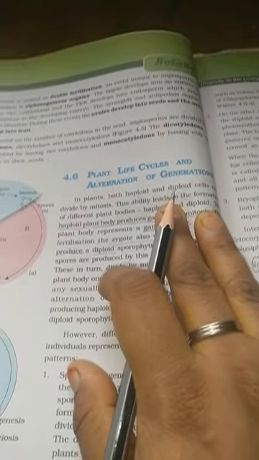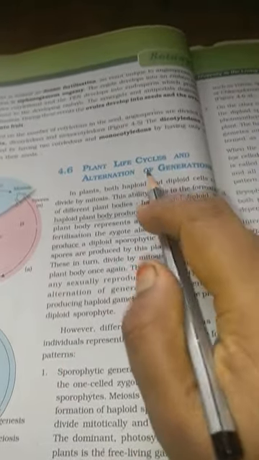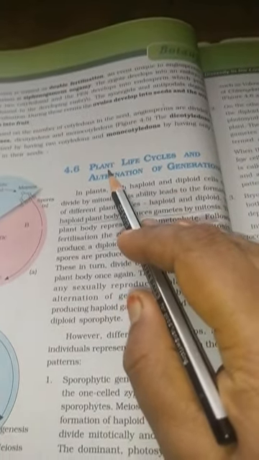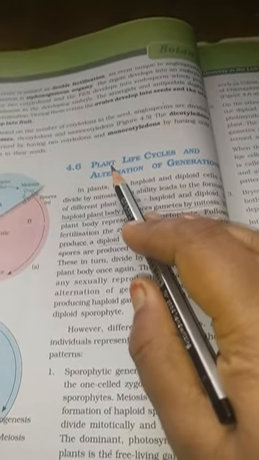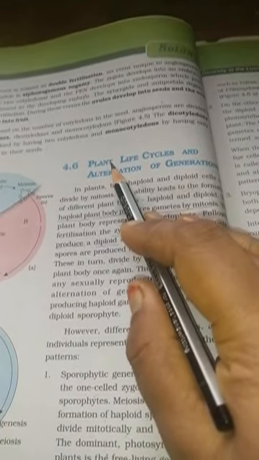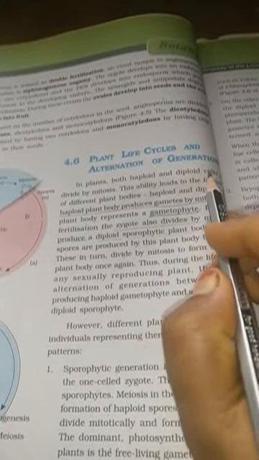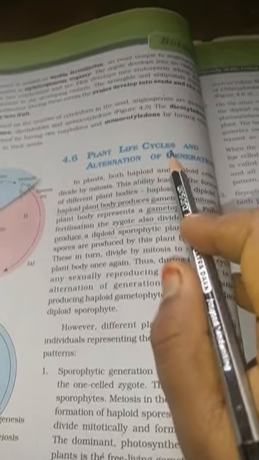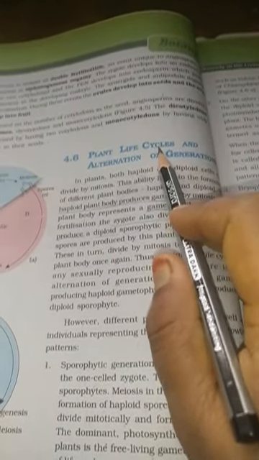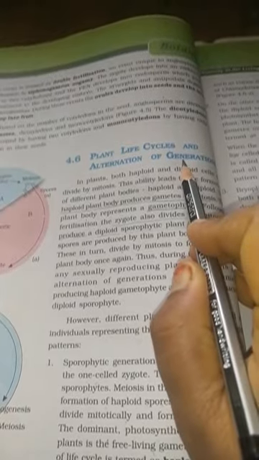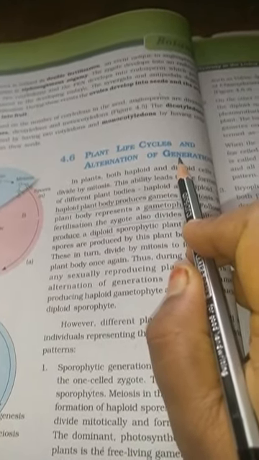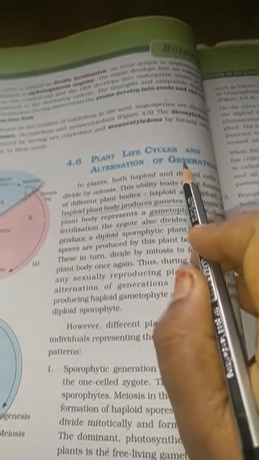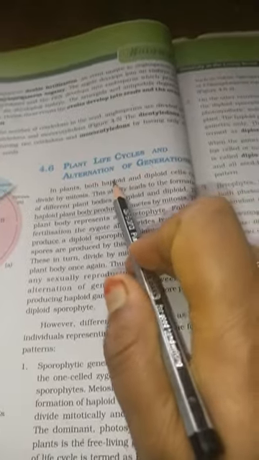Now let us continue the lesson, the last part of this lesson, which is about plant life cycles and alternation of generations. Why can we see different types of life cycles in different plants? Based on the type of cells, haploid and diploid, plants might undergo different life cycles. In the same life cycle, we can see different types of generation, that is mitosis and meiosis, forming gametophytes, sporophytes, etc. So why is this going on?